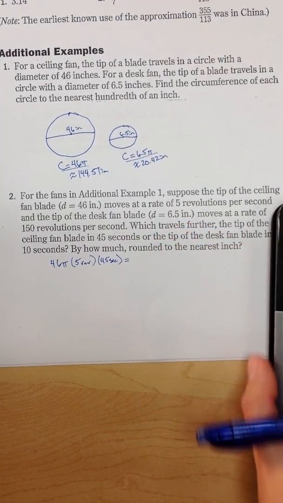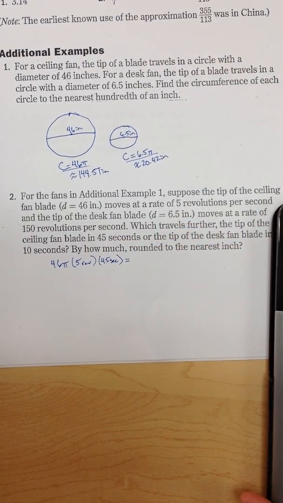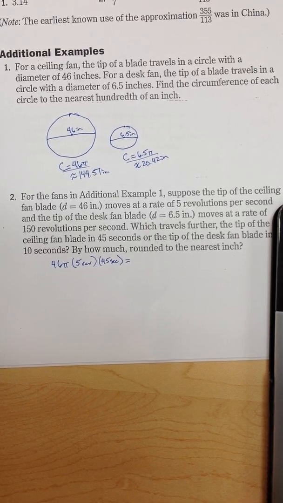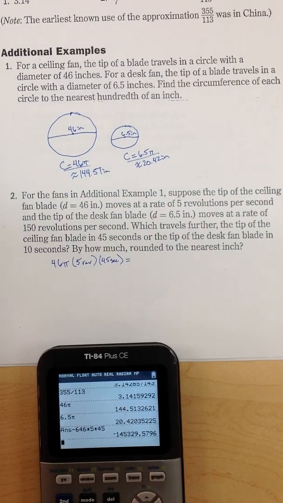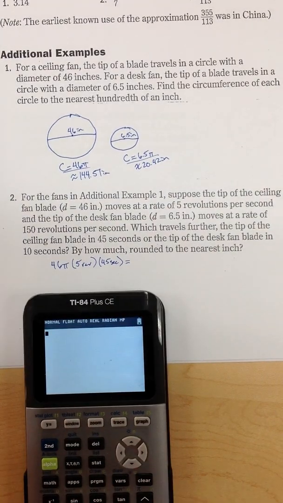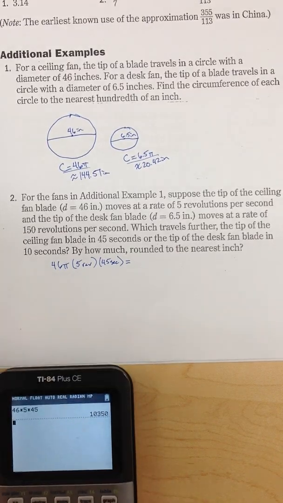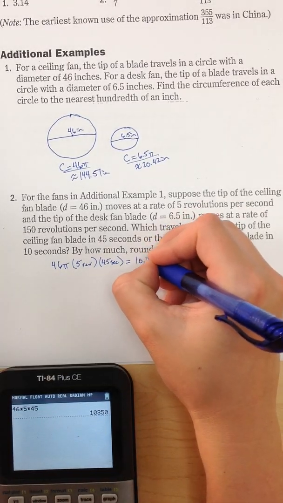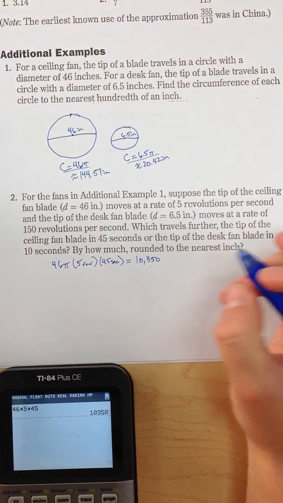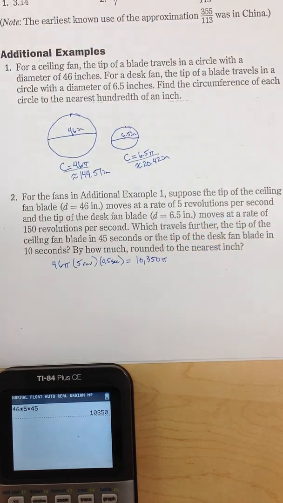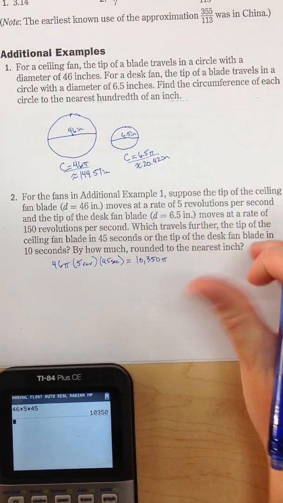So if I multiply all that out, again, I'm going to leave that pi in there. So I'm just going to take 46 times 5 times 45, which is 10,350. And I put the pi with it, so that's how far it's going in 45 seconds.